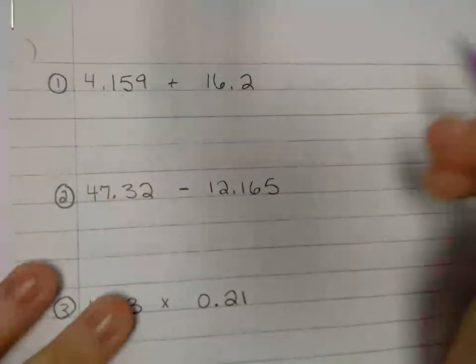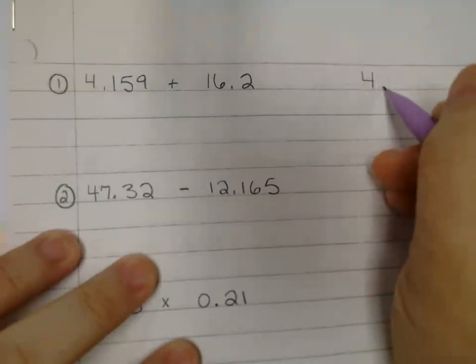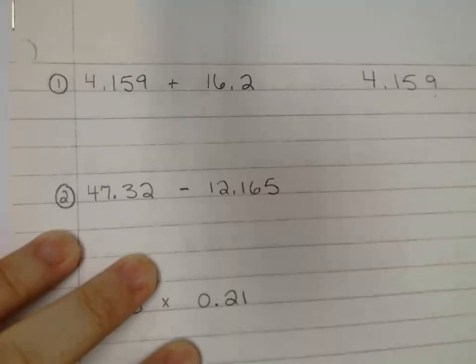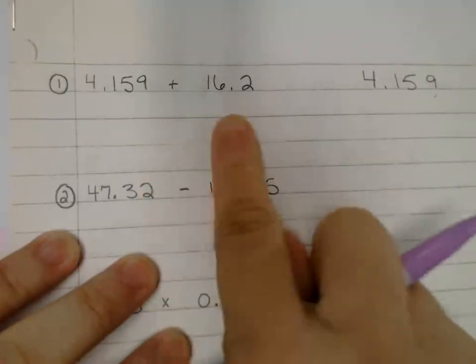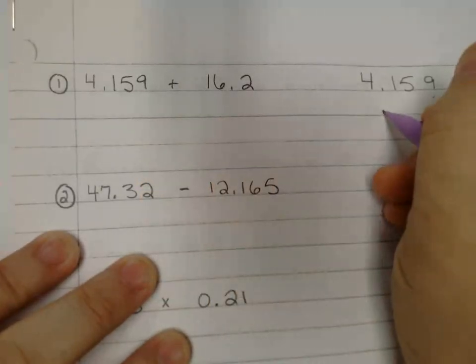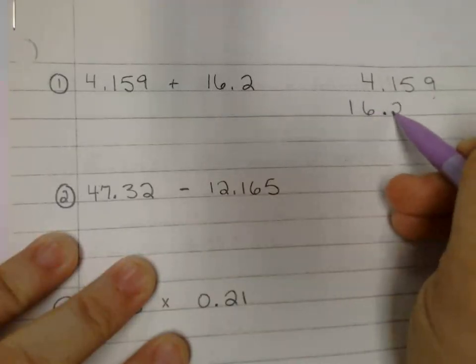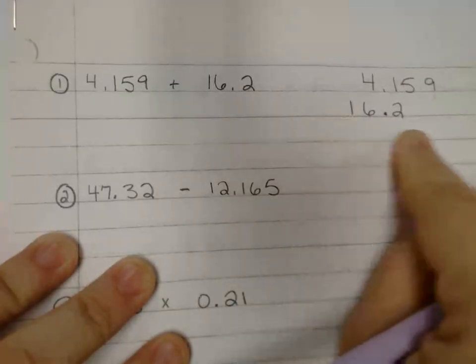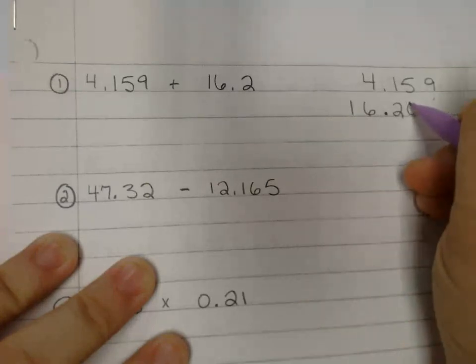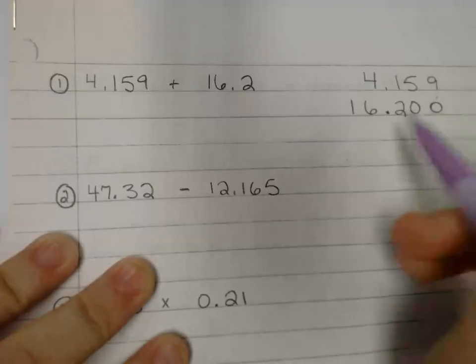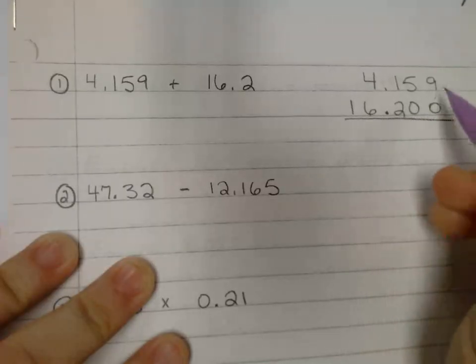So as an example on this one, you've got 4.159. The other number you have is 16.2. You need to make sure you get your decimal lined up. So it's 16.2. You can add zeros to this if you need them to make that even up. And then you're going to add this together.